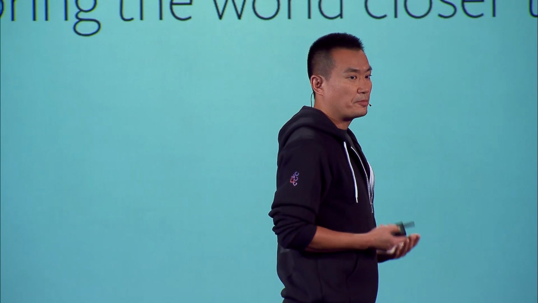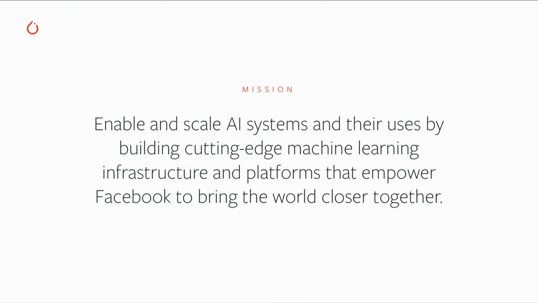To understand AI Infra at Facebook, let me first introduce our mission. The AI Infra mission at Facebook is to enable and scale AI systems and their uses by building cutting-edge machine learning infrastructure and platforms that empower Facebook to bring the world closer together. There are two keywords. The first keyword is enable. The second keyword is scale. Enable means we want to bring AI research into production very, very quickly. Scale means that once AI systems are in production, we can scale up to all the 2.2 billion users to use all these AI production systems.